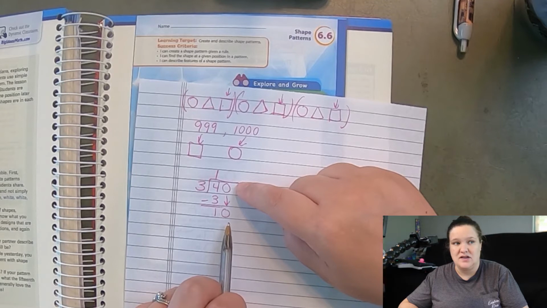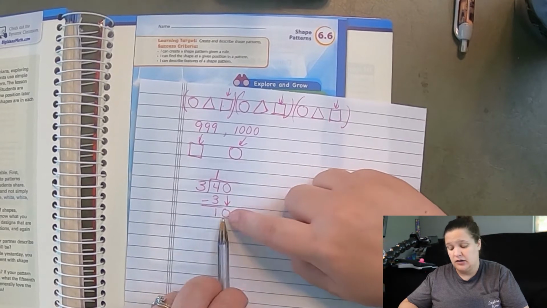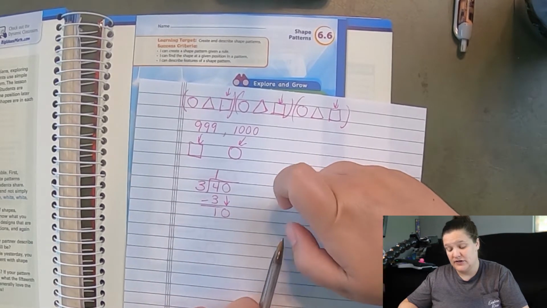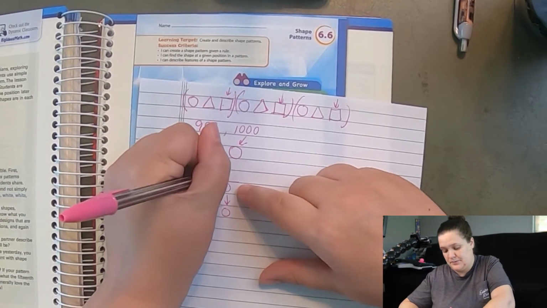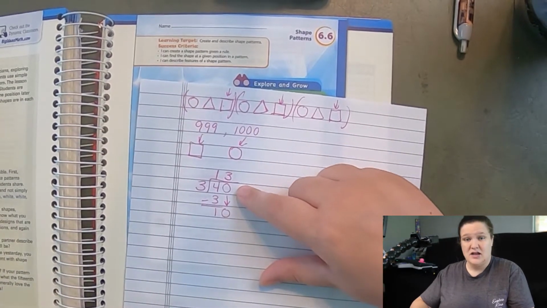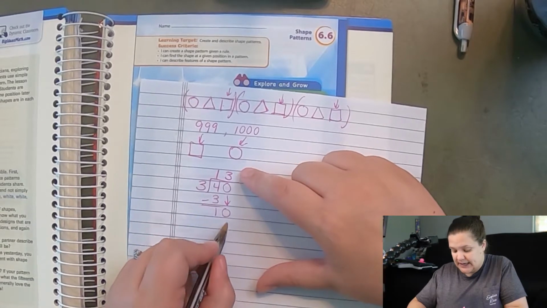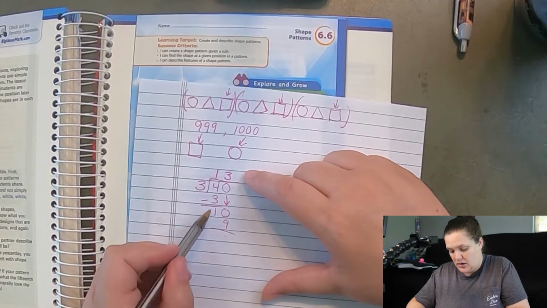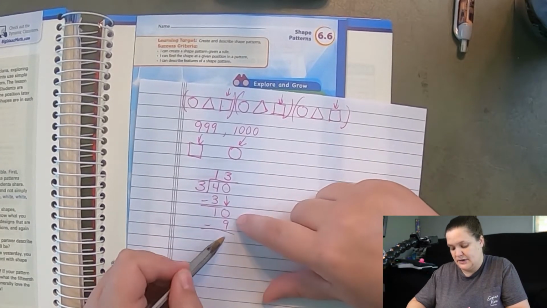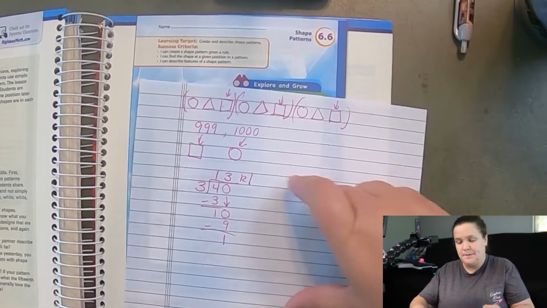3 times 2 is 6. 3 times 3 is 9. 3 times 4 is 12. So 12 is too big. So 9, so 3 times 3 is the biggest we can get without going over. 3 times 3 is 9. Okay, and then we subtract. 10 minus 9 is 1. So we have 1 left over.